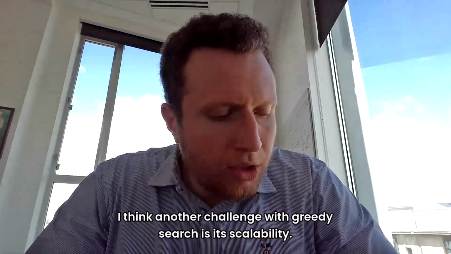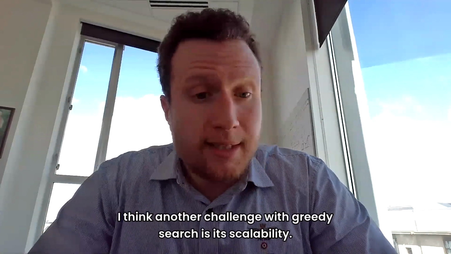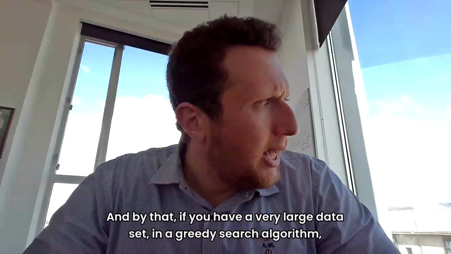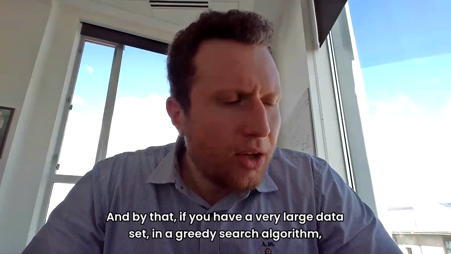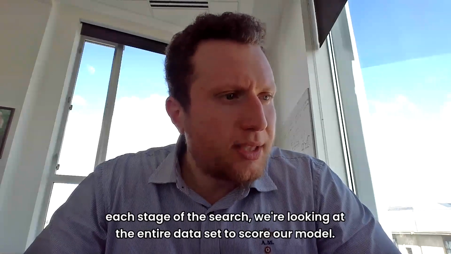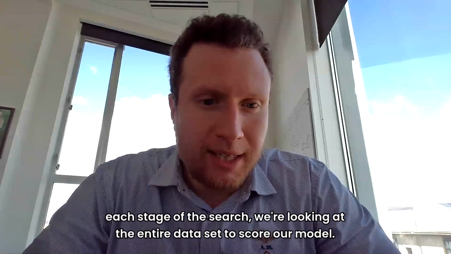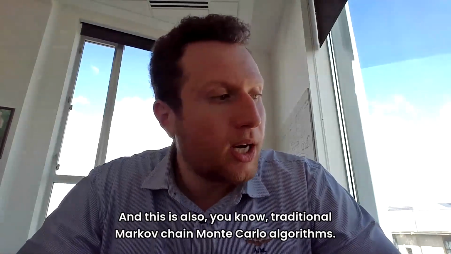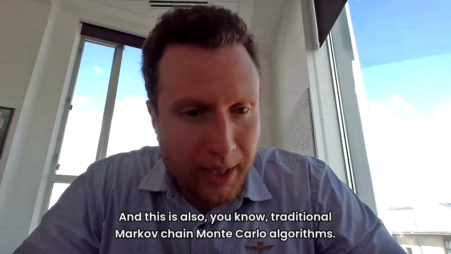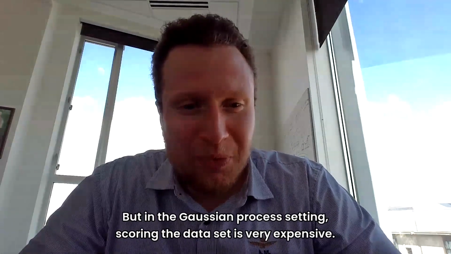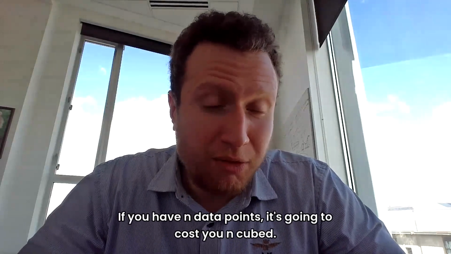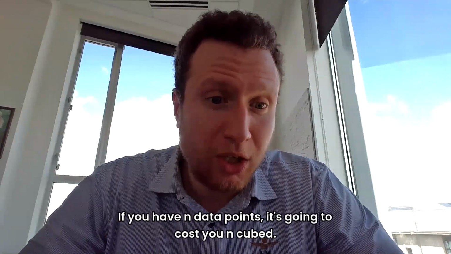I think another challenge with greedy search is its scalability. If you have a very large data set, in a greedy search algorithm, at each stage of the search, we're typically looking at the entire data set to score our model. This is also true in traditional Markov chain Monte Carlo algorithms, where we often score our data set. But in the Gaussian process setting, scoring a data set is very expensive. If you have n data points, it's going to cost you n cubed.